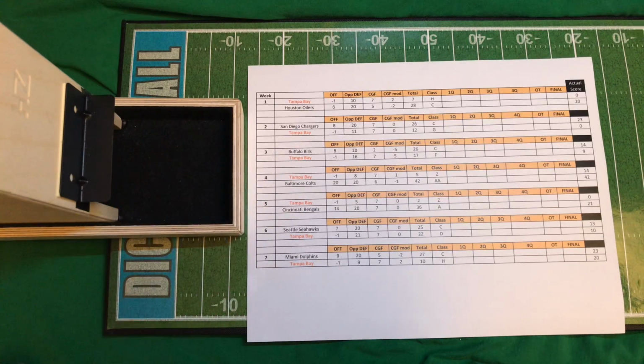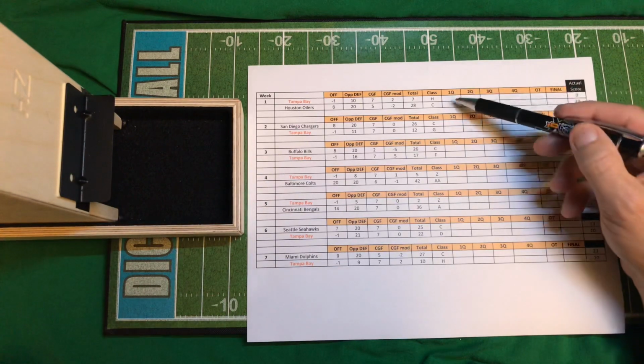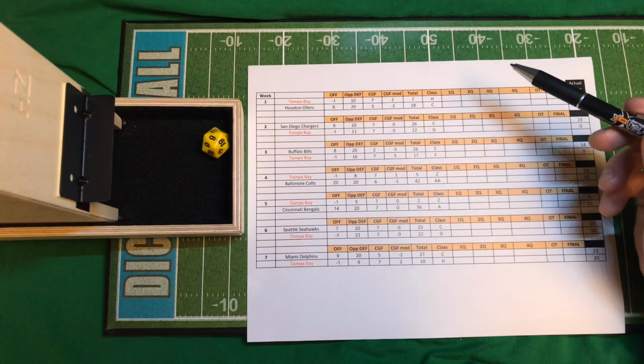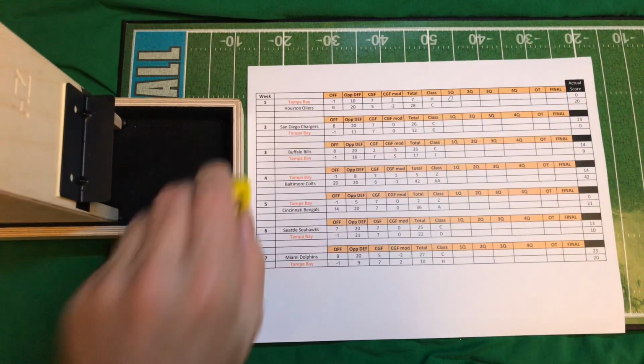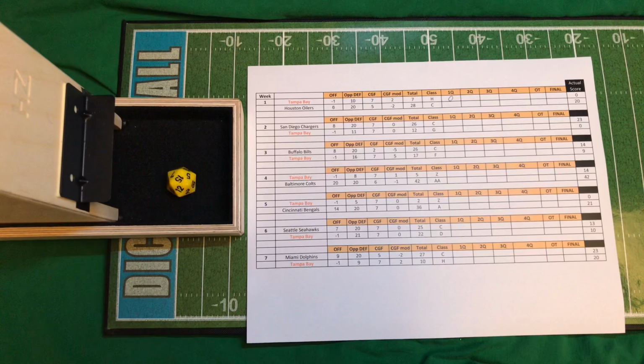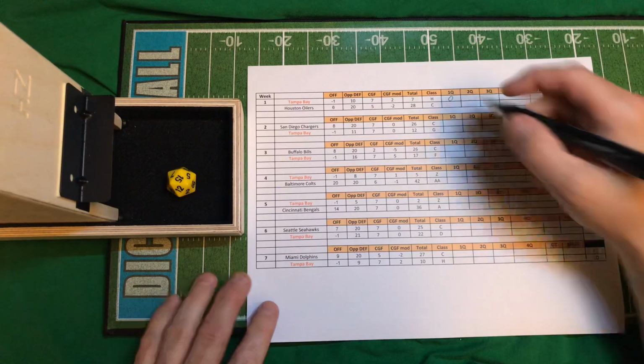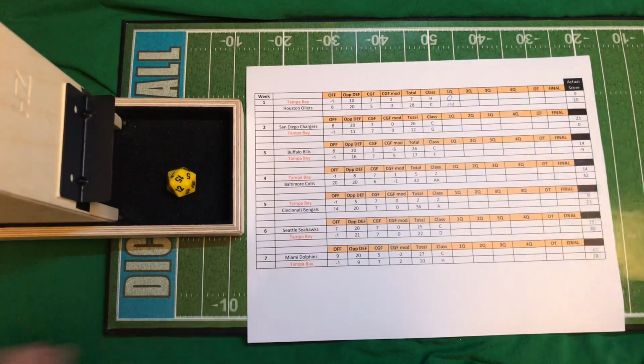So I got my 20-sided dice. Here we go. Tampa Bay off of column H, and that is a 9. Column H with a 9 is 0. 0 points to the Buccaneers. Houston now rolls a 15, and they are in column C. So a 15 on column C is 14 points. So 14-0 right now after the first quarter.